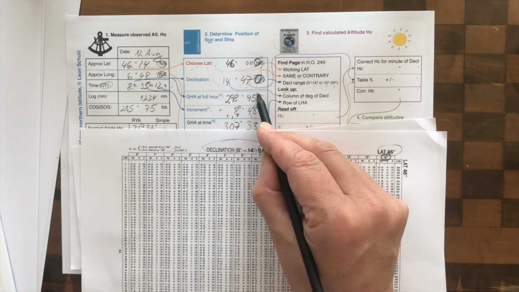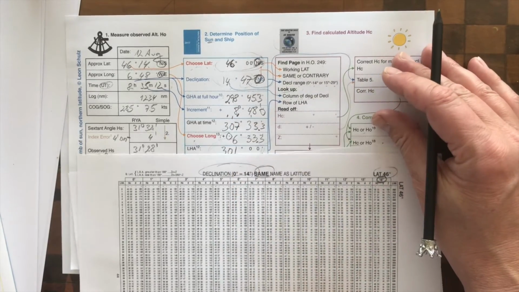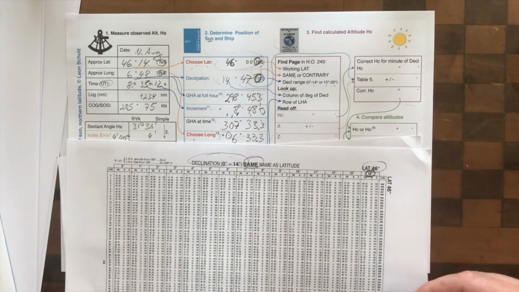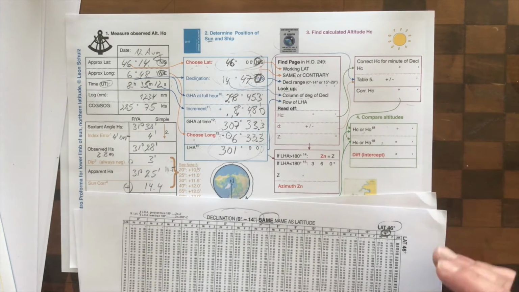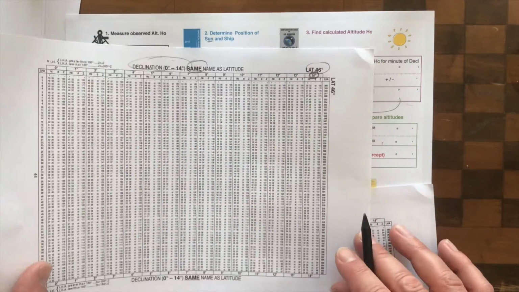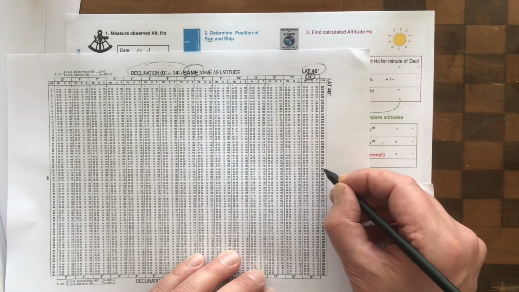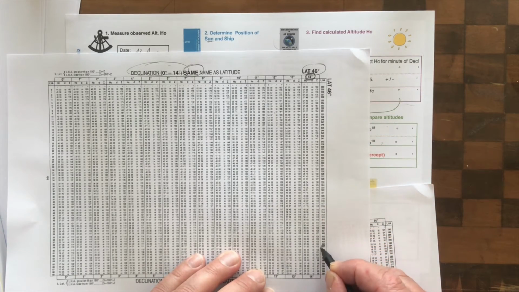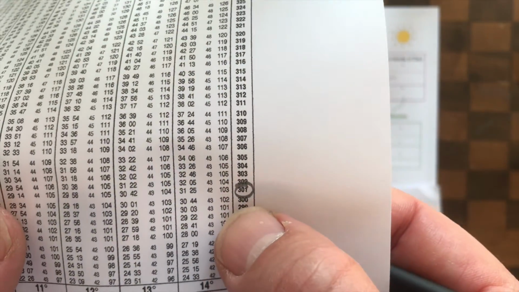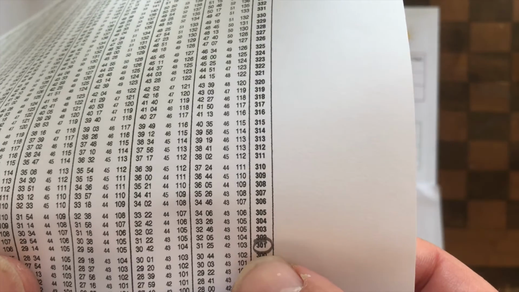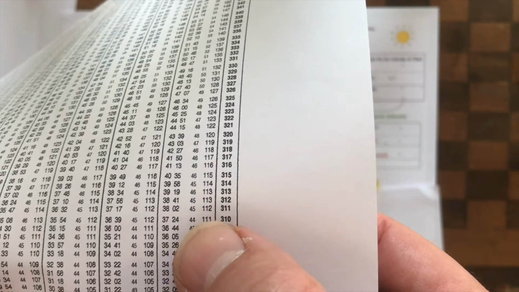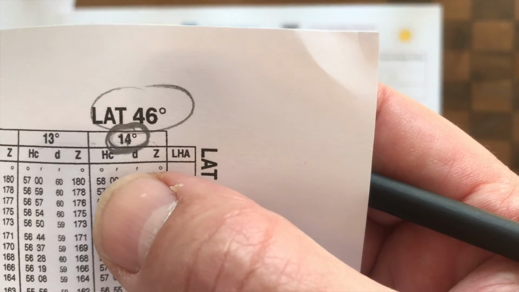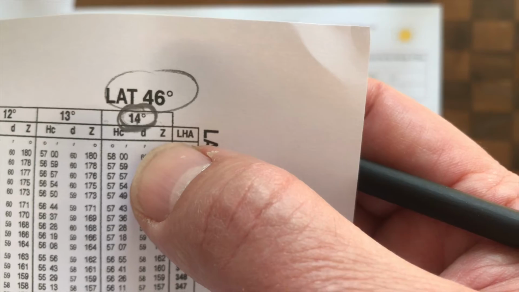And then we want to have the row of the local hour angle. Remember I said this book is only made for full degrees of local hour angles. Our local hour angle is 301. So let's find this here. We go here, 301 here. I'll show it to you. Can you see that? There it says 301. And here you have three figures. These are the three figures we want to be looking at. What are these? Well, they are the HC, the D, and the Z.